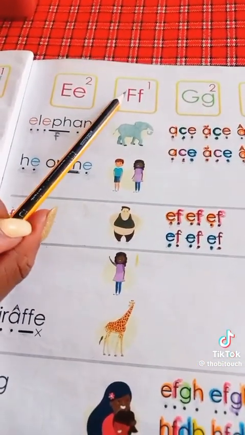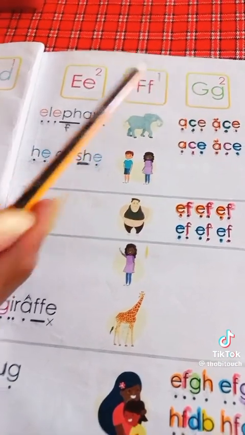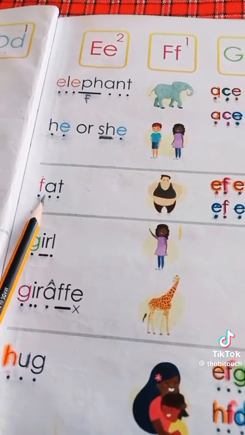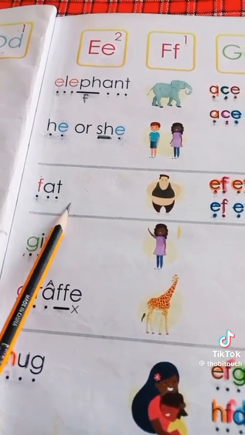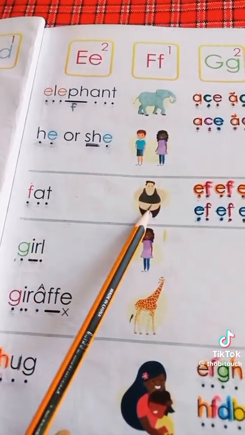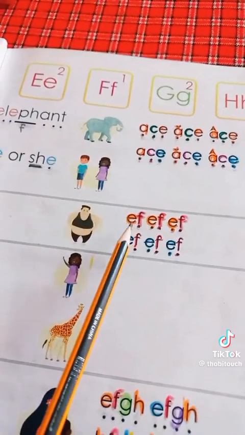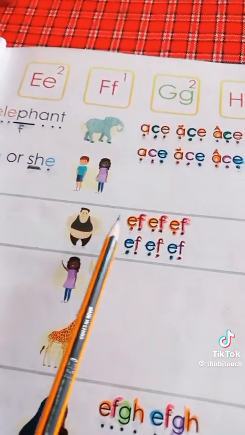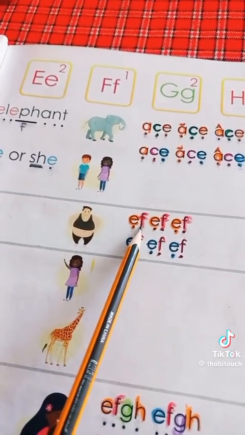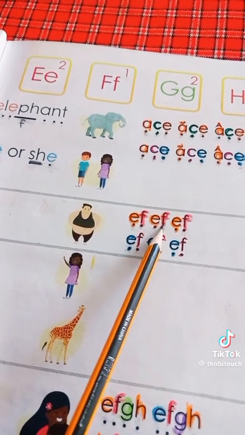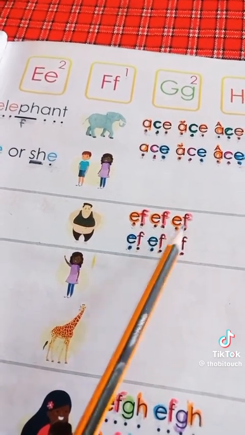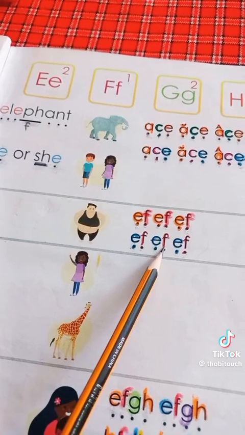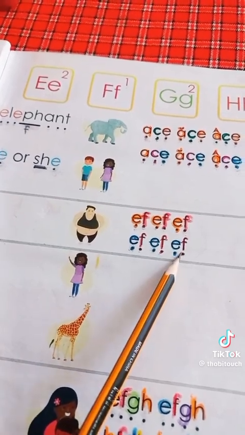As we can see, the letter F makes one sound, and the sound is F, like in the word F-A-T, fat. F for fat. Okay? And so if we read the sound patterns next to the word fat, we have E, F, E, F, E, F, E, F, E, F, E, F.